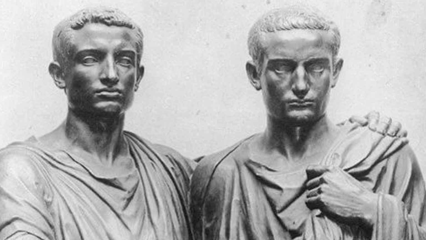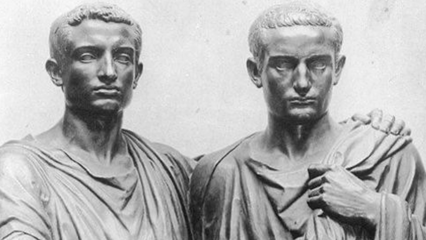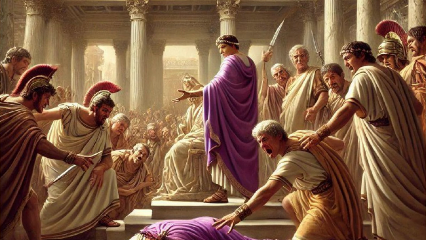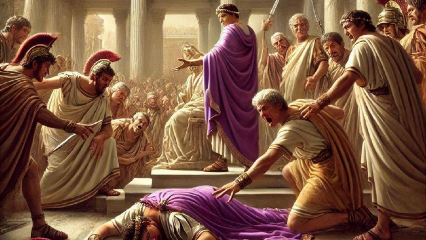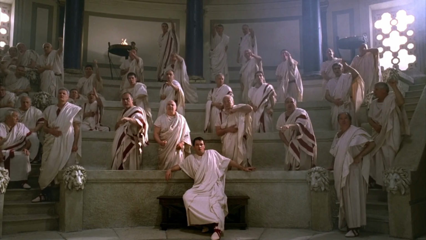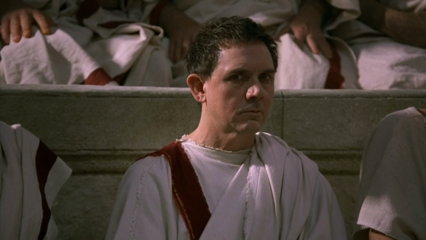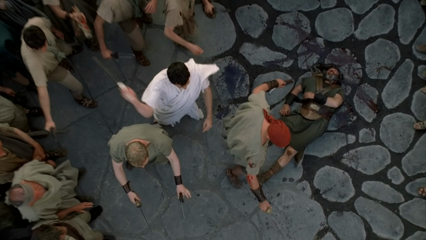Reformers like Tiberius and Gaius Gracchus tried to redistribute land and limit elite power, but the Senate saw this as a threat. Both brothers were killed in political violence. That was a major turning point. Before this, political disputes were intense, but usually contained within institutions. After this, bloodshed became a political tool. Once violence becomes normal in politics, the republic is already weakening.